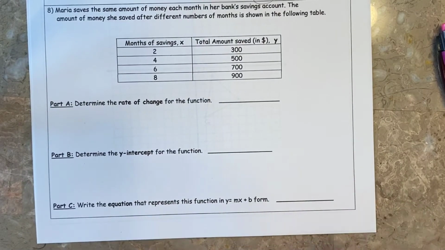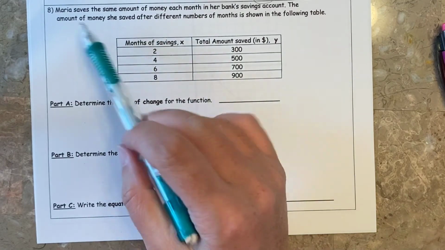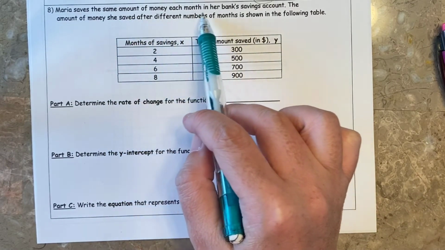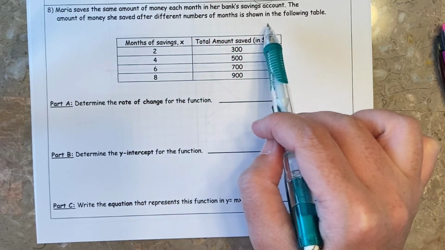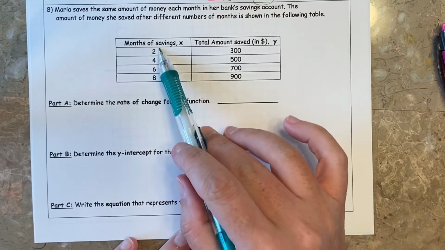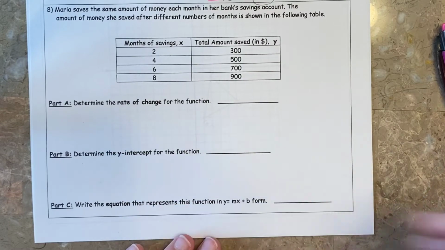Number 8, you had this on your midterm. Maria saves the same amount of money each month in her bank's savings account. The amount of money she saved after different numbers of months is shown in the following table. Here's your table, months of savings, total amount saved. All right, here we go.